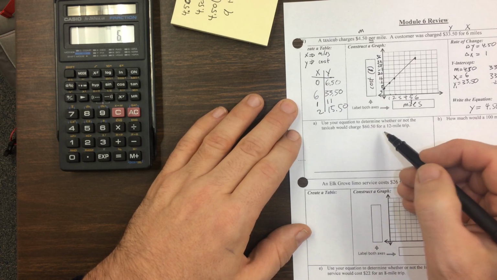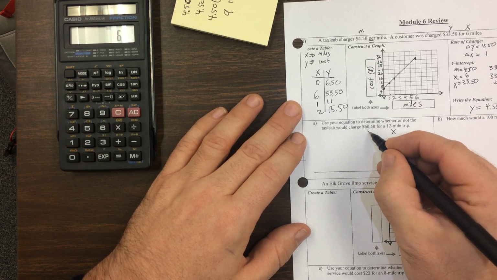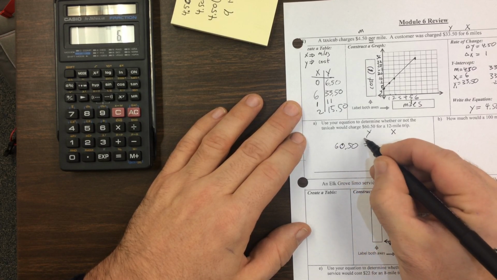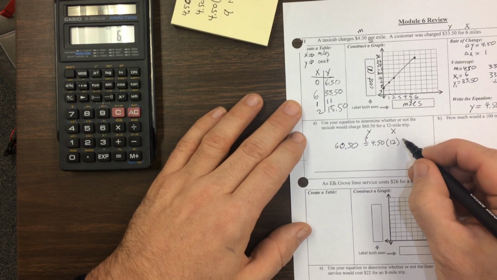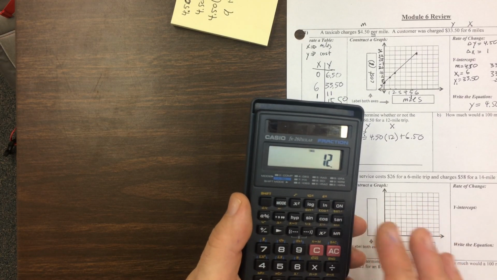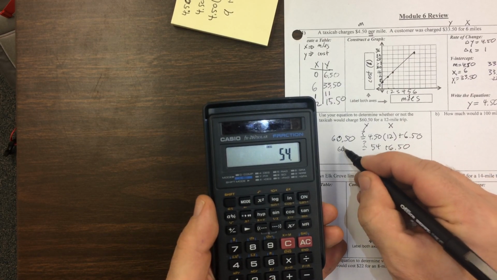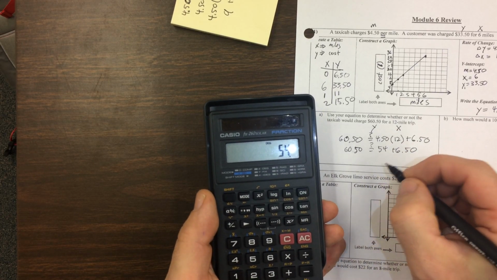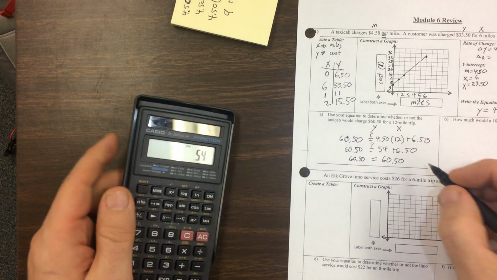Use your equation to determine whether the taxi cab would charge $60.50 for a 12-mile trip. So 12 miles, that's an x value. $60.50 is a y value. So I have 60.50. Does that equal rate of change times my x value plus 6.50? Let's do 4.50 times 12, 54, plus 6.50. Does that equal 60.50? Why, yes it does. 54 plus 6 is 60.50. So we say 60.50 equals 60.50. Yes.